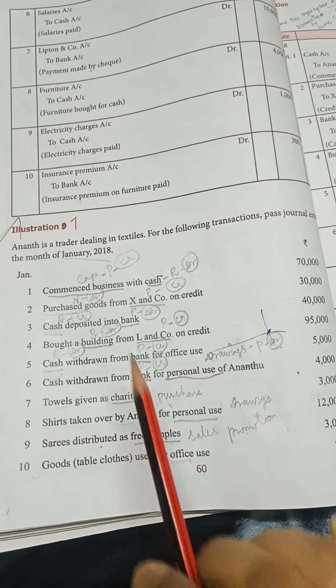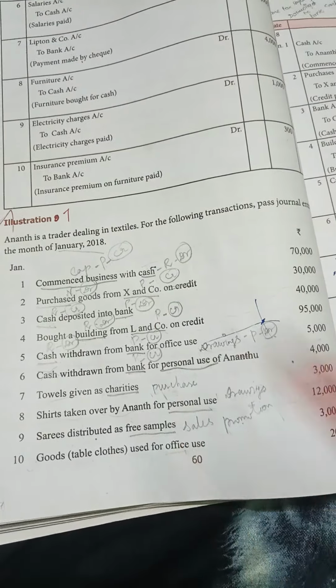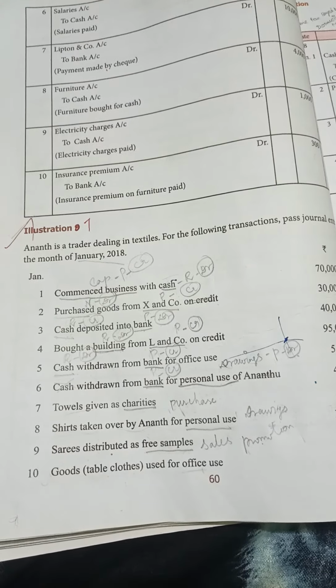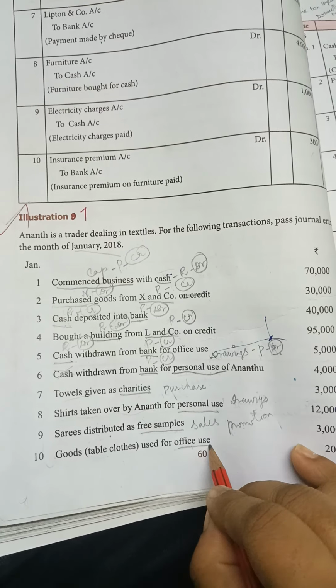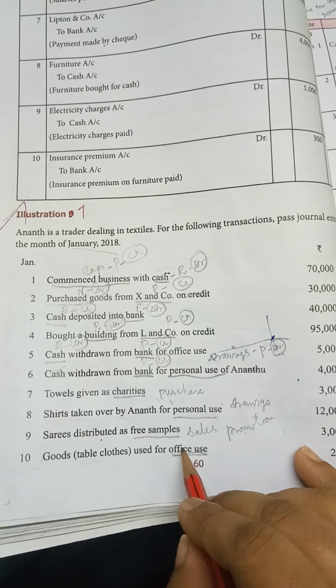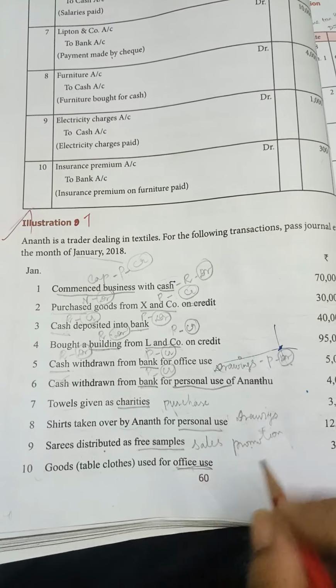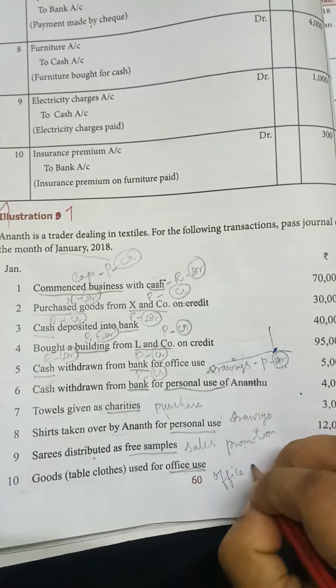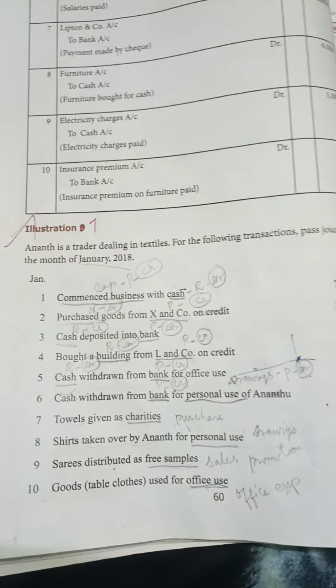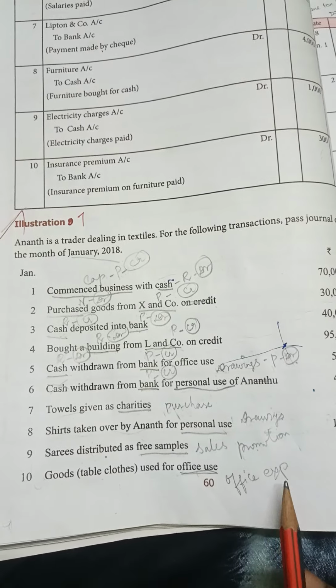Next one is goods, that is tablecloths used for office use. Here what happens is, from his business he is taking goods for his own business use, office use. So we can take office expenses as the account. So office expenses should be debited.